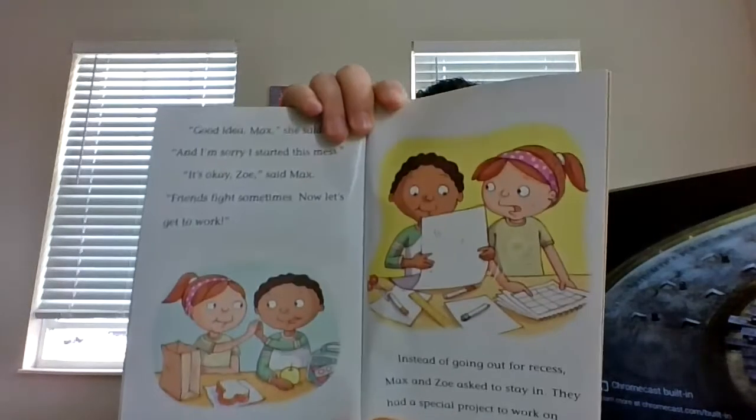Instead of going out for recess that day, Max and Zoe asked to stay in. They had a special project to work on. They cut a giant peanut out of paper. They colored it and they taped it on their classroom wall. Look, Anna, said Max. Now kids who want to eat with you can take turns and sign up. Yeah, said Zoe. No more fights.